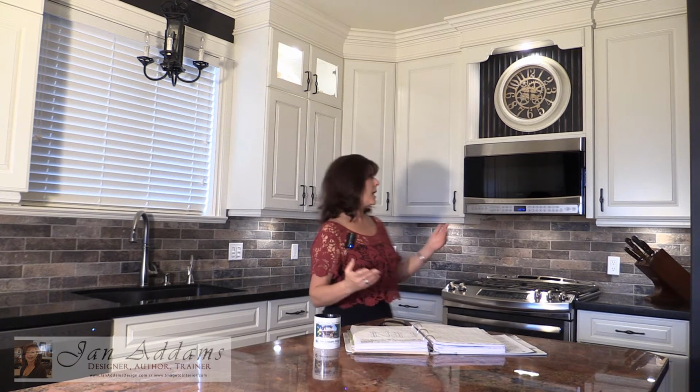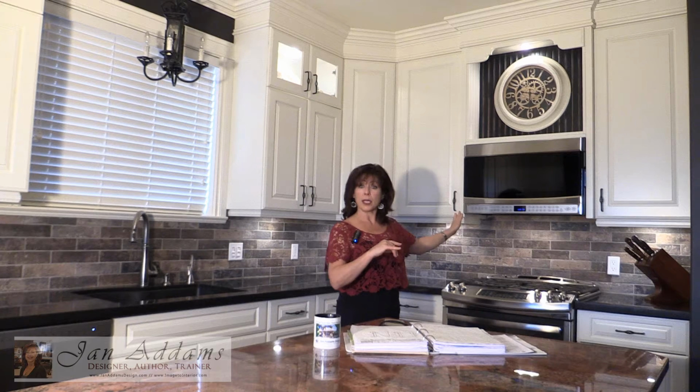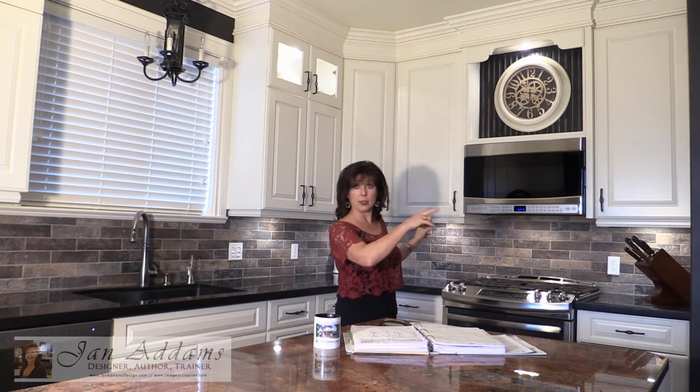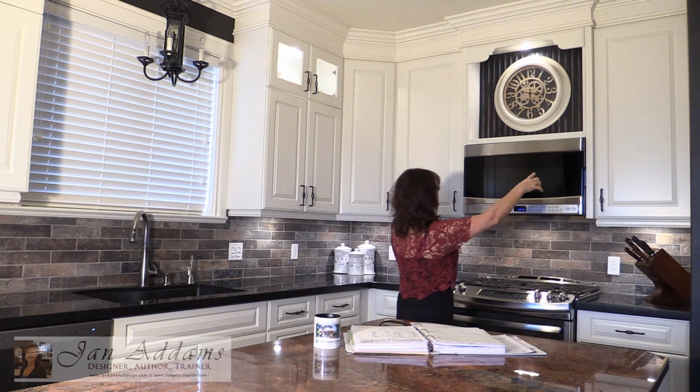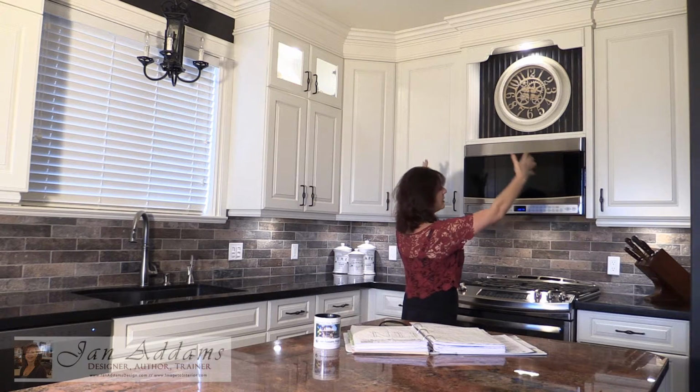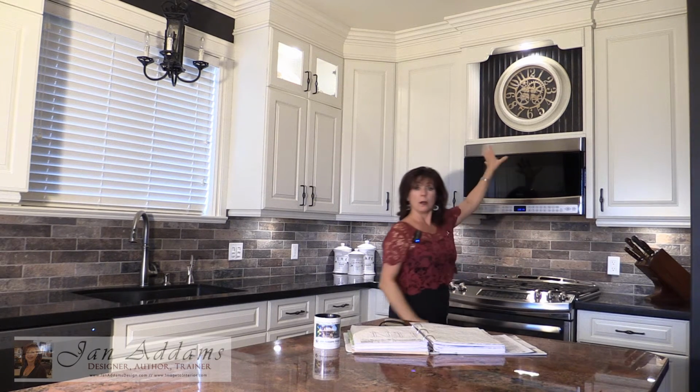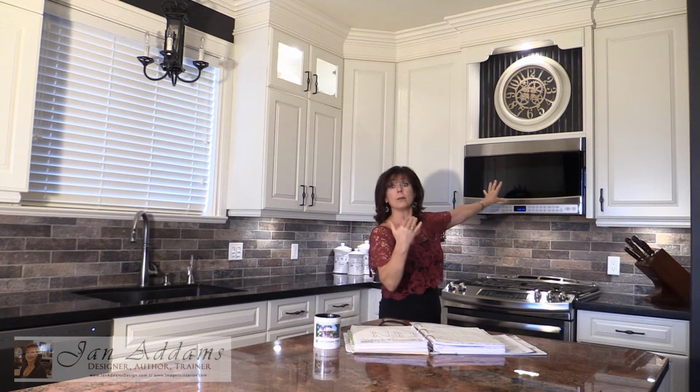In this case, this is part of the design elements that I introduced to create that sense of symmetry. Here, as I explained when I was talking about cabinet doors, is how I created symmetry around my range by putting an over-the-range microwave.